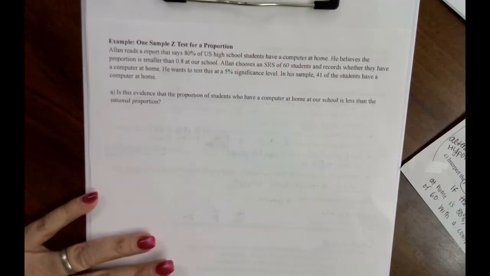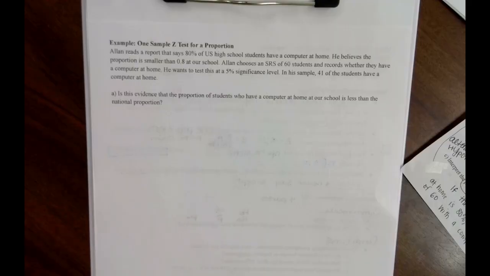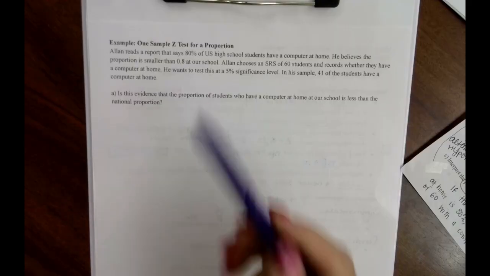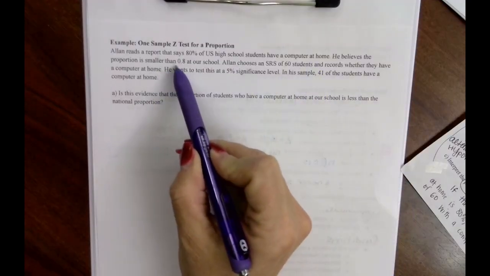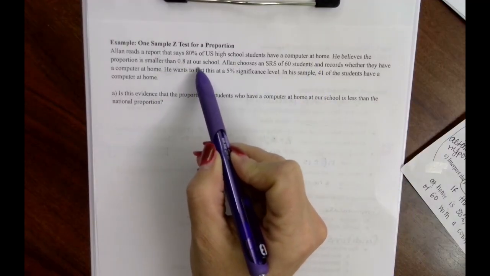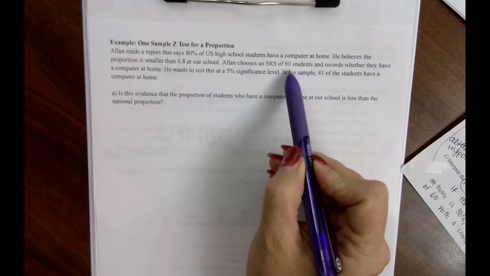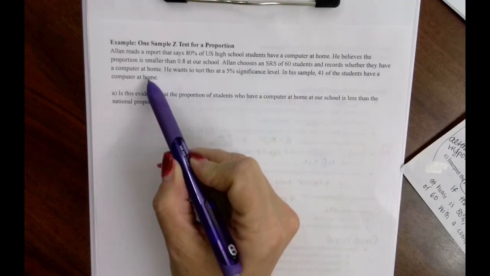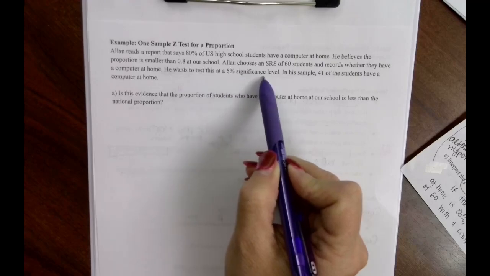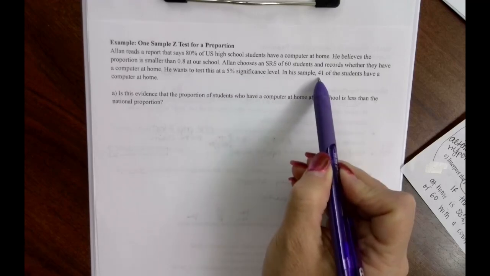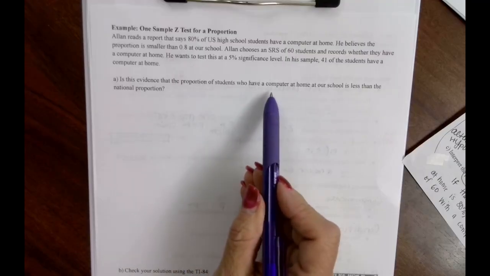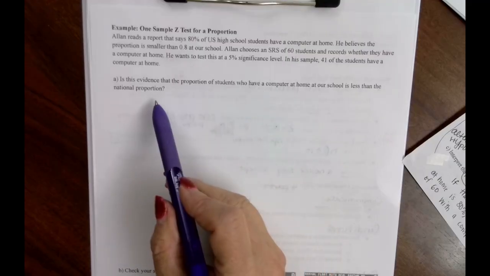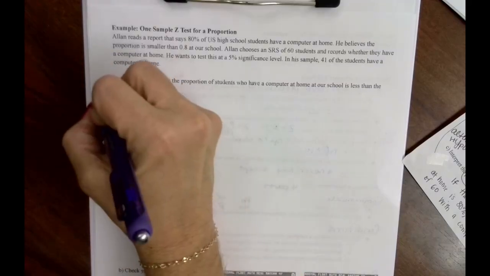All right, let's practice. So here we are. We're going to do the whole thing. So example. Alan reads a report that says 80% of U.S. high school students have a computer at home. He believes the proportion to be smaller than 0.8 at our school. Alan chooses an SRS of 60 students and records whether they have a computer at home. He wants to test this at the 5% significance level. In his sample, 41 of the students have a computer. Is this evidence that the proportion of students who have a computer at home at our school is less than the national proportion? So, first thing we're going to do is communicate.